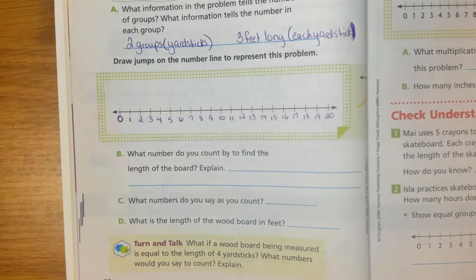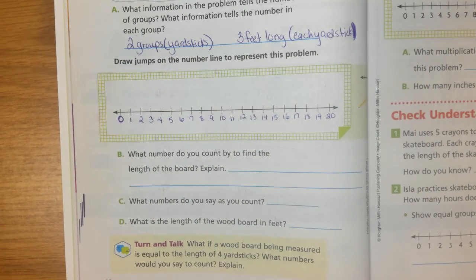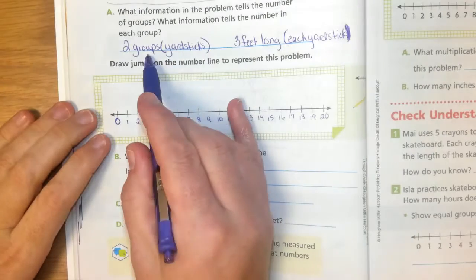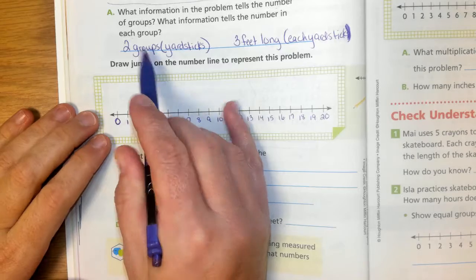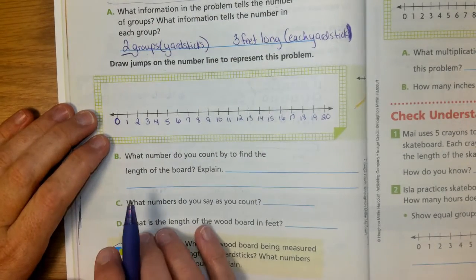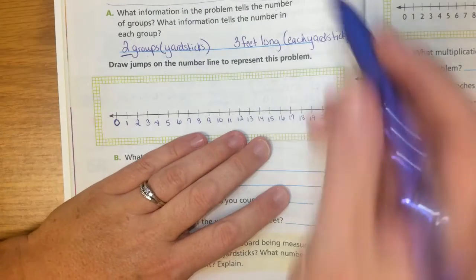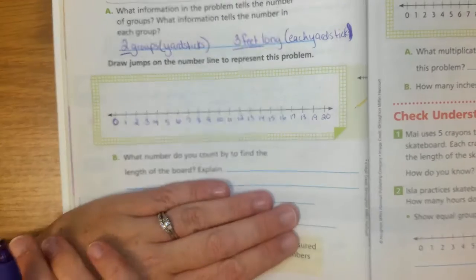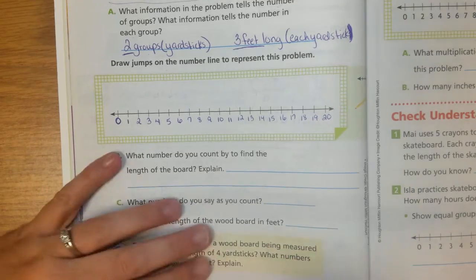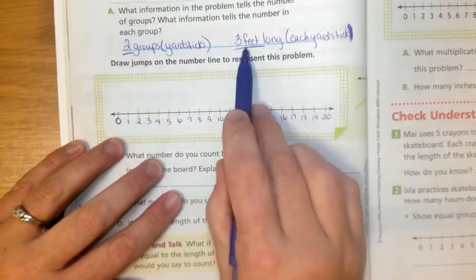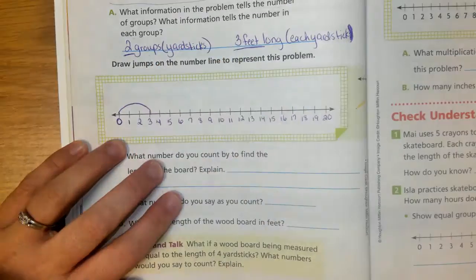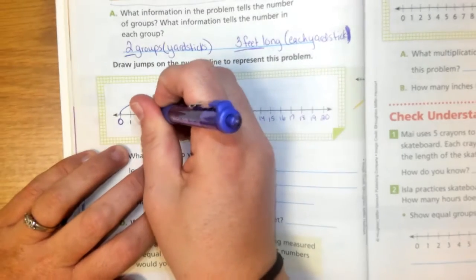Well, how many jumps do you think we need to do? Well, the number of jumps is how many groups we have. So we're going to need to have 2 jumps. Well, how far is each jump going to be? Each jump is going to be how many are in each group. So if I start at 0 and I need to go 3 feet for 1 jump, 1, 2, 3. There's my one jump.